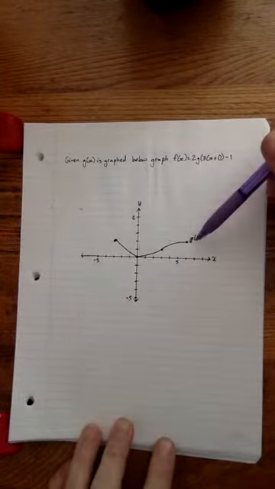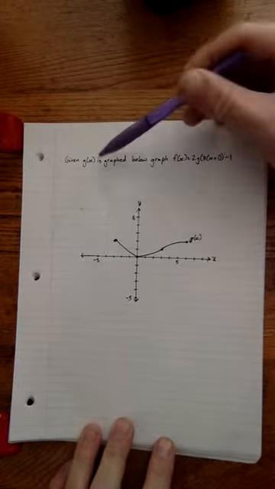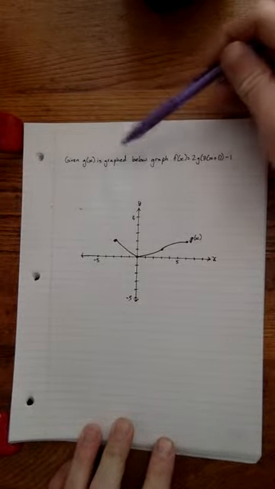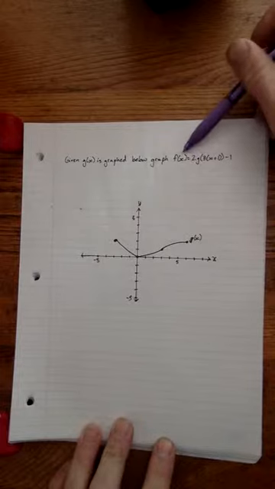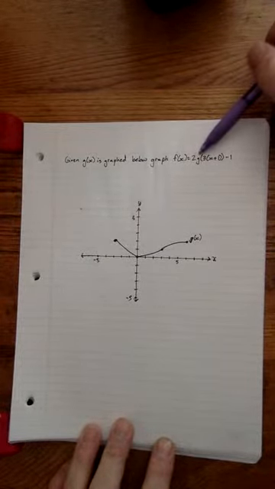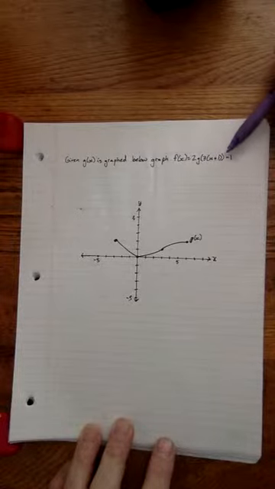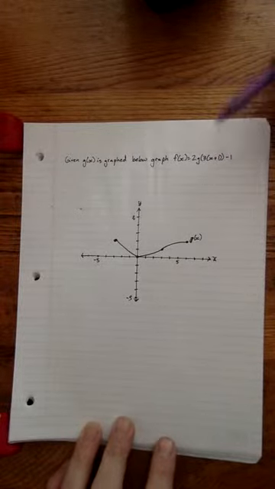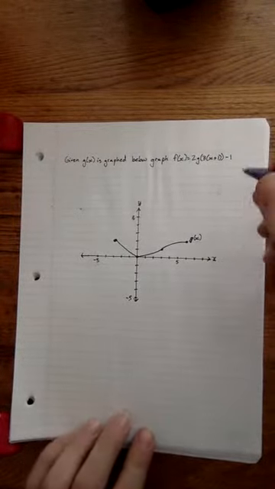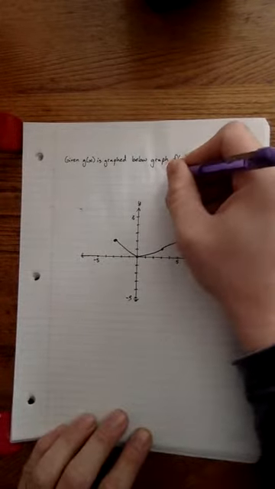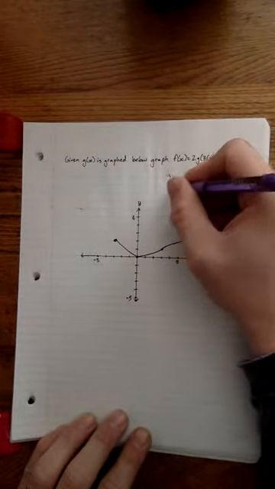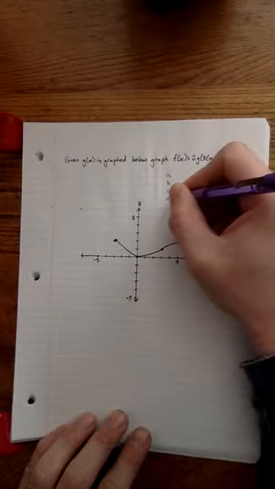Here we are given a graph of g of x, and we're told, given g of x is graphed below, graph the function f of x, where f of x is equal to 2 times g of 3x plus 1, minus 1. The first thing we should do is identify our parameters. So I'm going to actually write out all the parameters here.